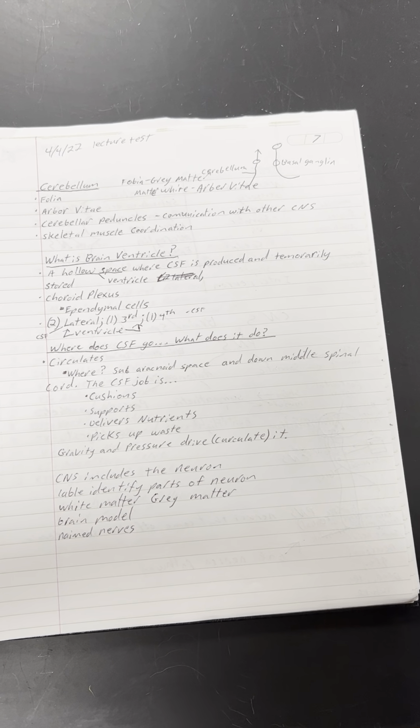CNS includes the neuron. Label and identify parts of the neuron. Brain model.